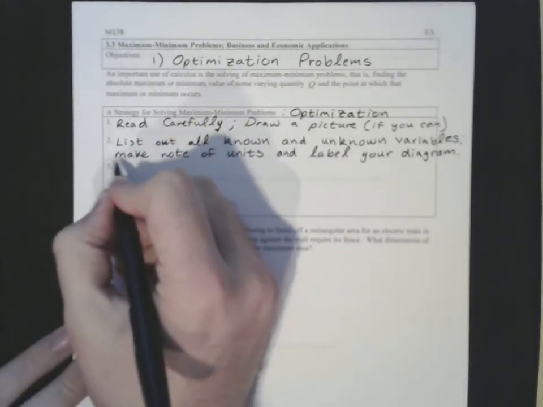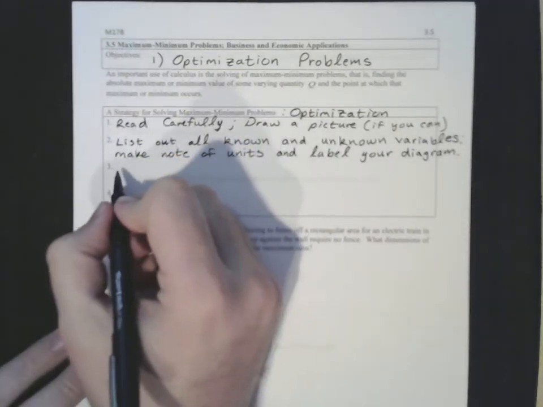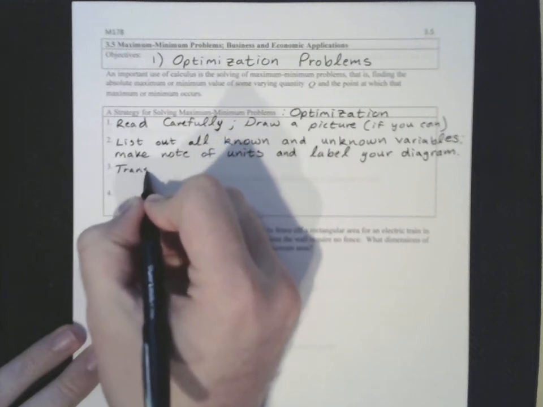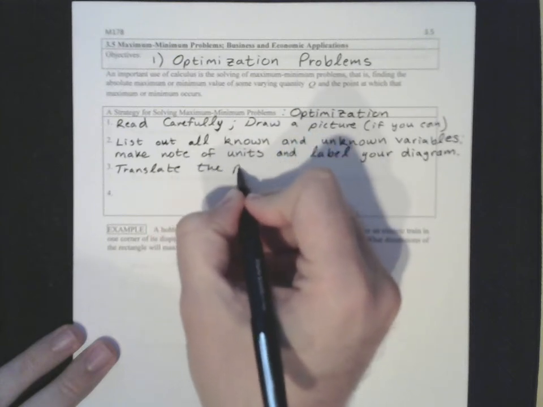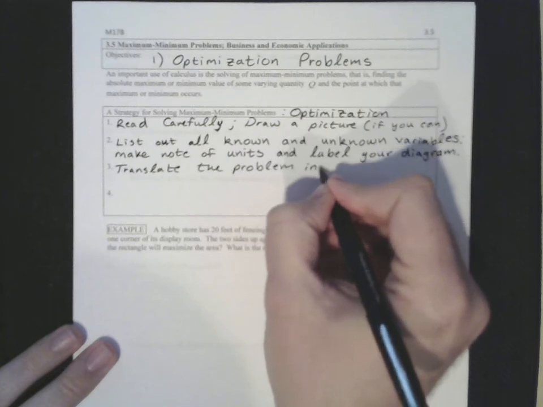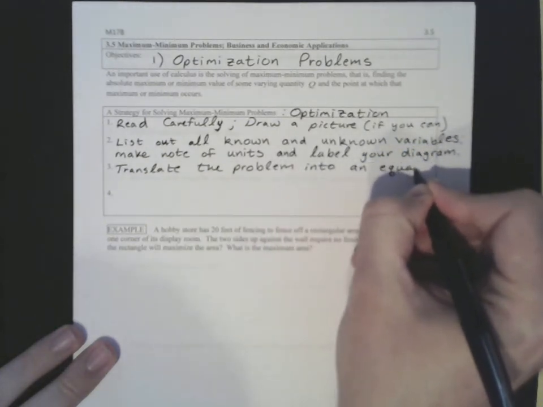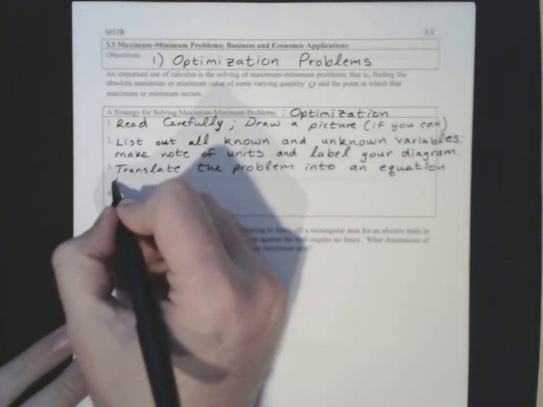So the next 2 steps are the hardest, and they're going to be where most of your work is going to take place. So we need to translate the problem into an equation to be optimized.